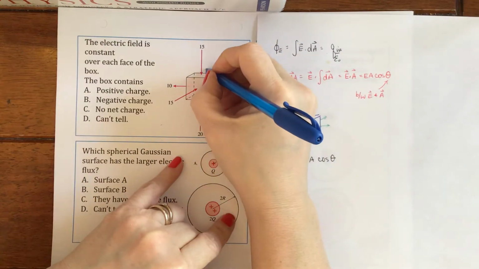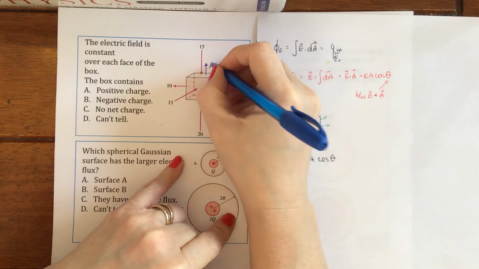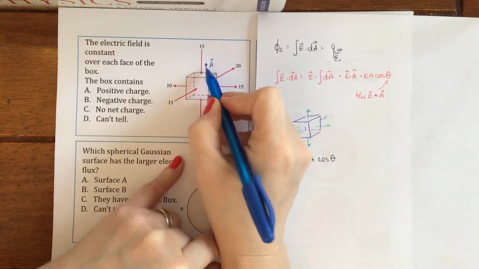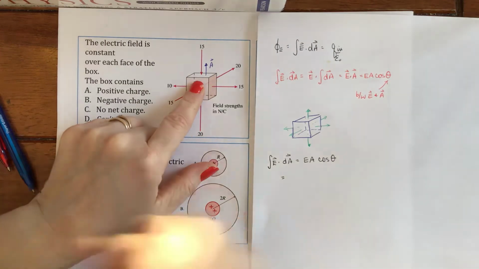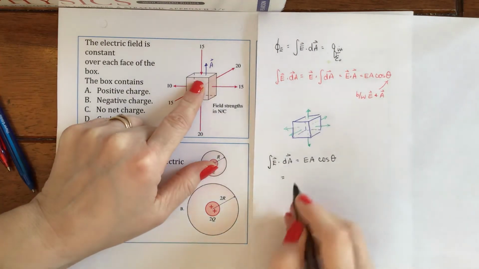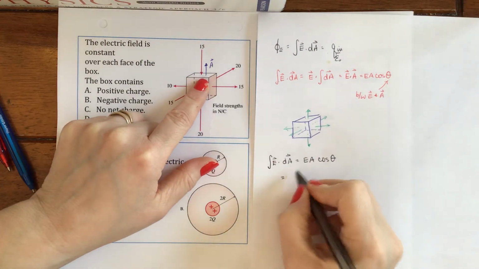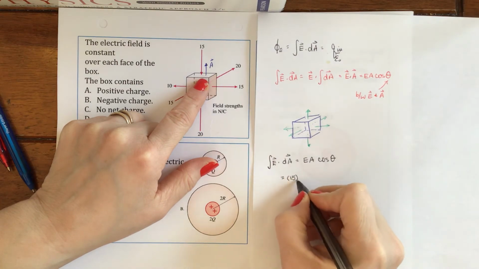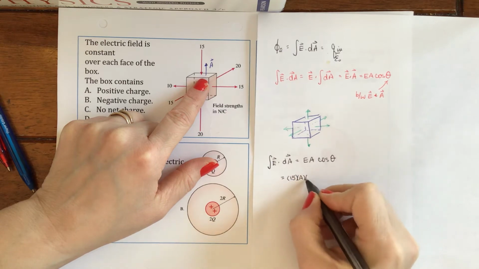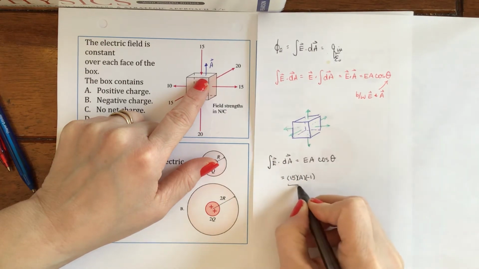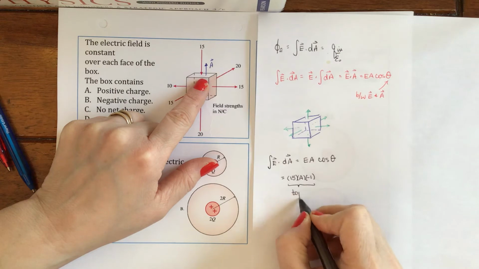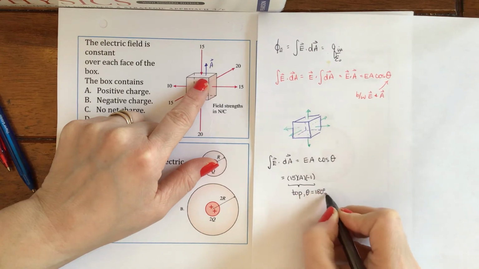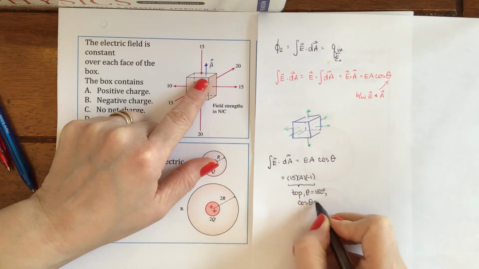So the angle between these two, this one's down, this one's up, is 180 degrees, and cosine of 180 is equal to -1. So for our top face, we have 15 times the area times cosine of 180, which is -1. On the top, theta equals 180 degrees, cosine theta equals -1. Okay, that's for the top face.